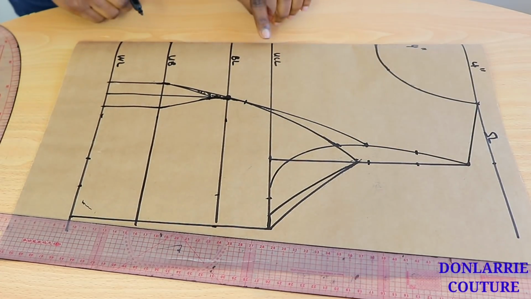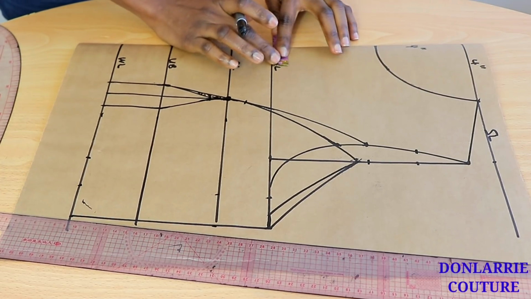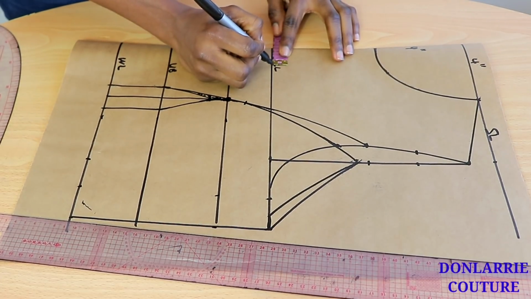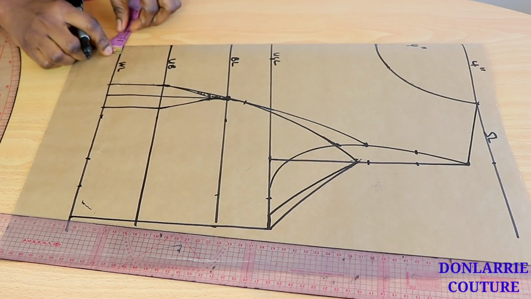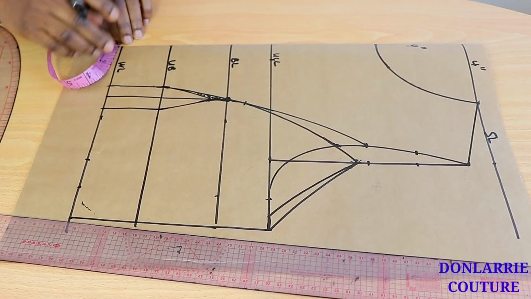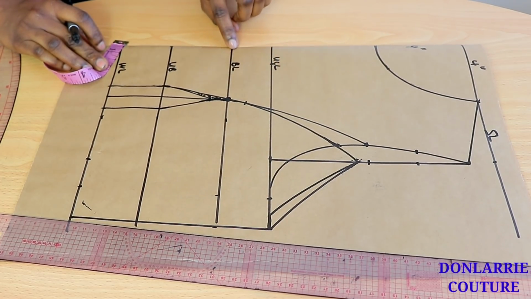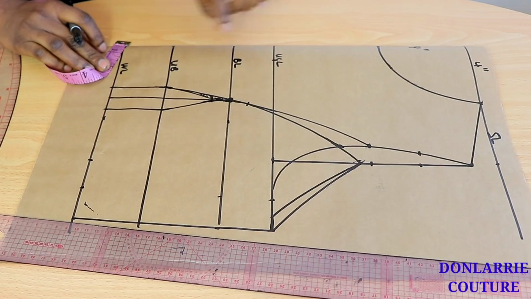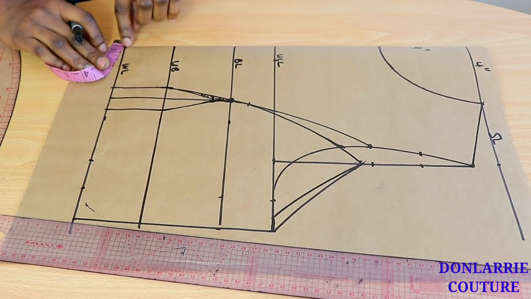Once you mark that 2 inches, you come to your upper chest line, and at your upper chest line you will need to mark depending on how wide you want this part to be. So I will mark 1.25 inch. You can mark up to 1.5 inches depending on how wide you want it. And then you also go to your waistline. At your waistline you mark depending on how wide you want it. You can decide to stop your deep V neckline at your bust line or your under bust or your waistline, depending on where you want to stop it. For the purpose of this tutorial, we're going to be drawing it down to the waistline.